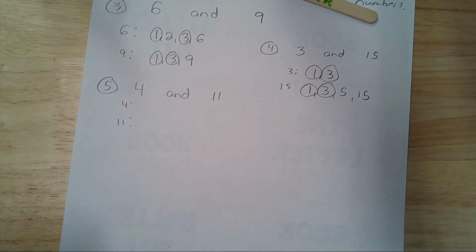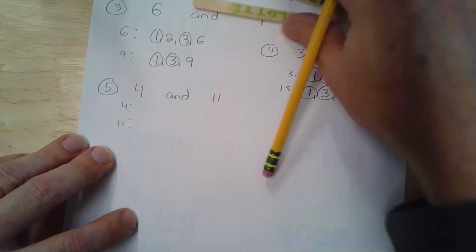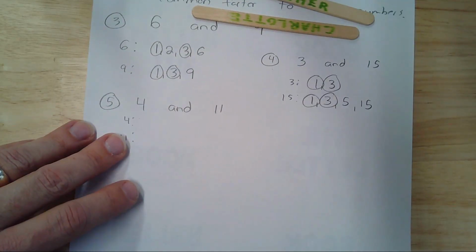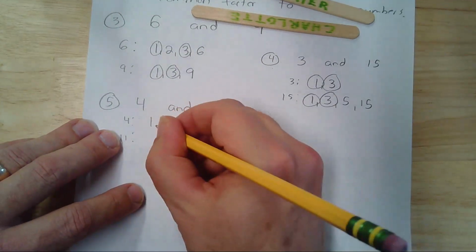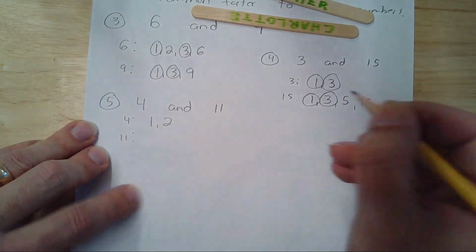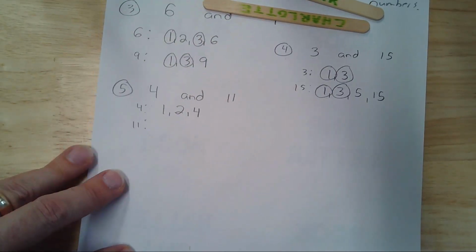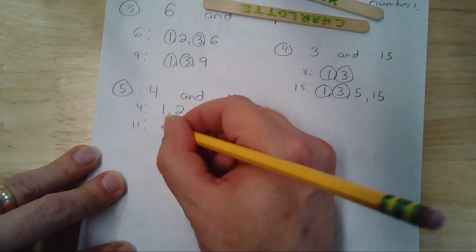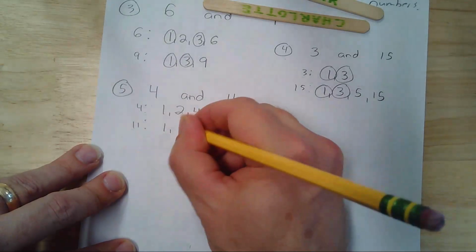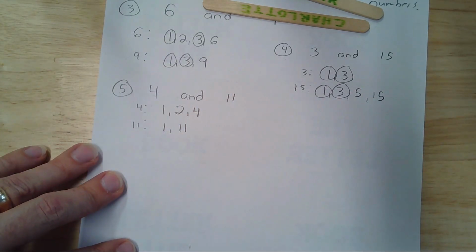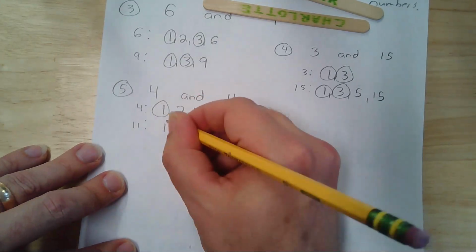Okay, number 4. Charlotte, what are my factors of 4? 1, 2, and 4. Good. What are my factors of 11? 1 and 11. What am I circling? The 1. And that's all I'm circling.